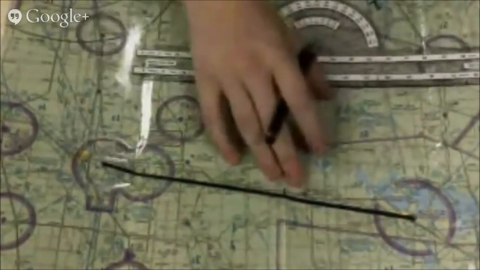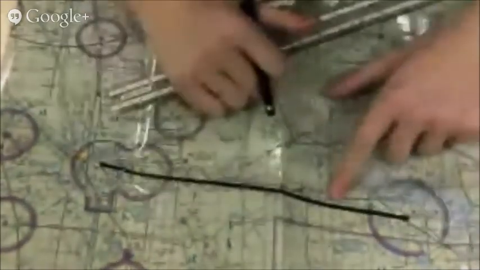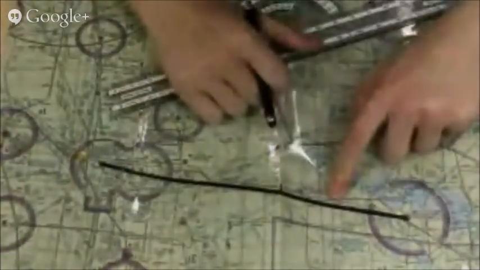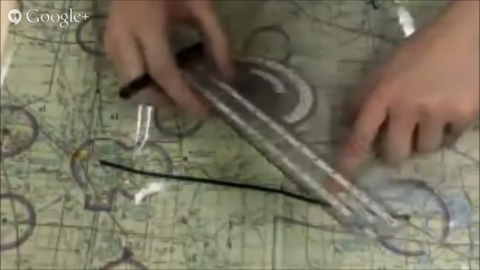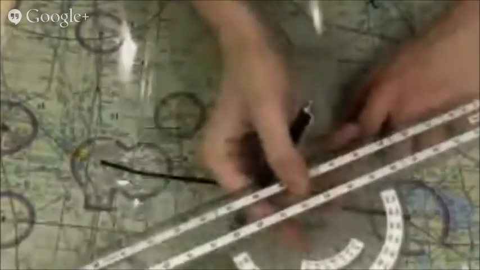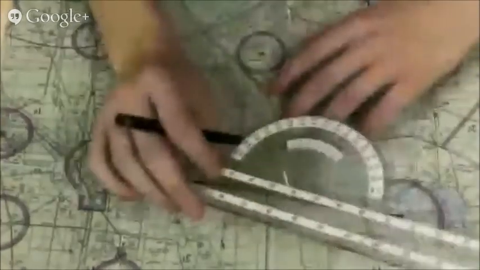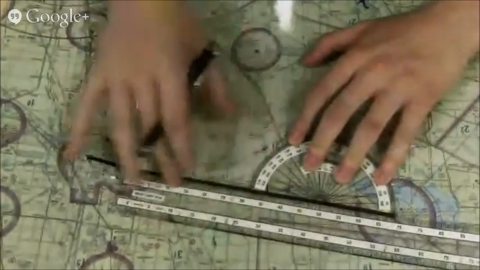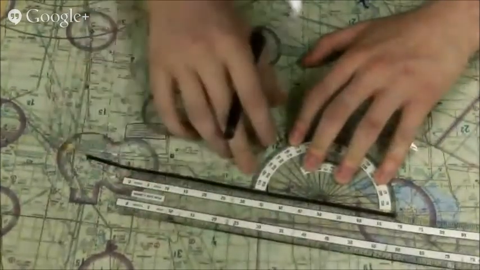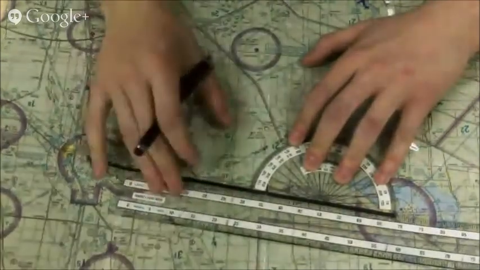So to find your true course, you need to find a longitude line, which are the ones that go up and down, and your course line. So let's say right here, we have a longitude line that intersects with our course. To find this, you'd want to line up your plotter. In the plotter, you have a dot right in the middle. You'd want to line that up with your intersection.